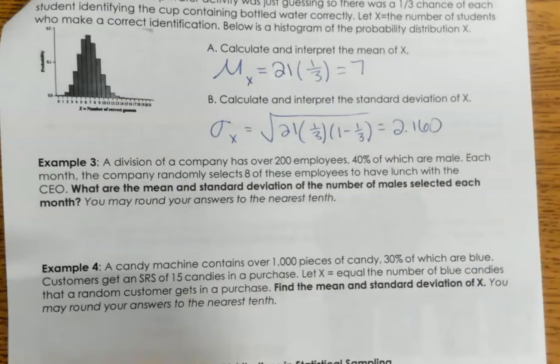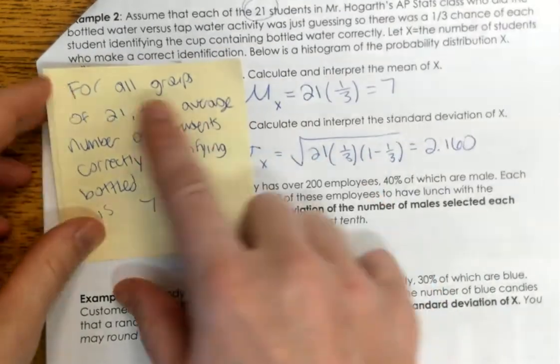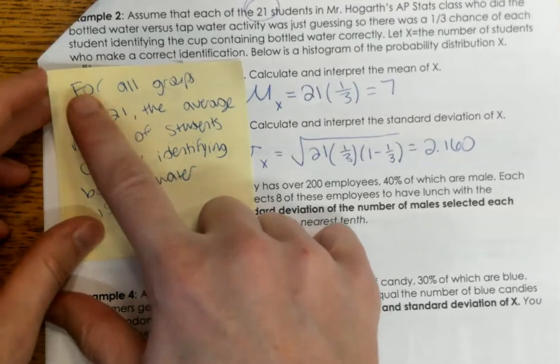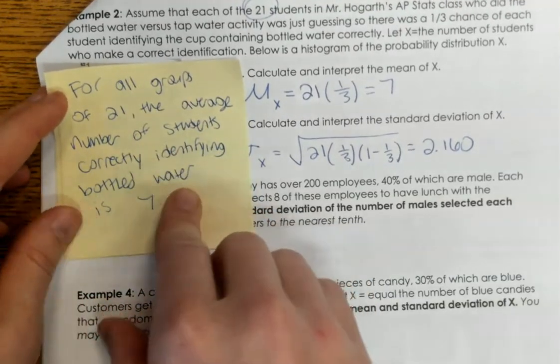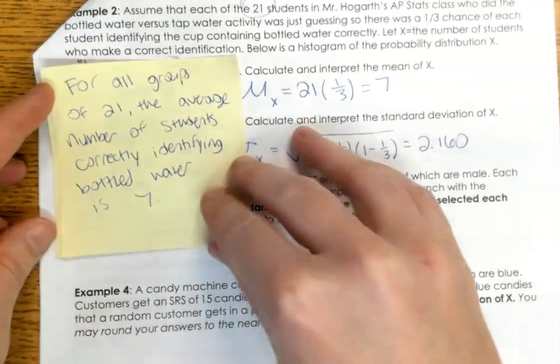All right. I went ahead and did my interpretation. So for the mean, for all groups of 21, we have to state that because it's a fixed number of trials. For all groups of 21, the average number of students correctly identifying bottled water is 7. So I put context in there. I included the mean of 7.